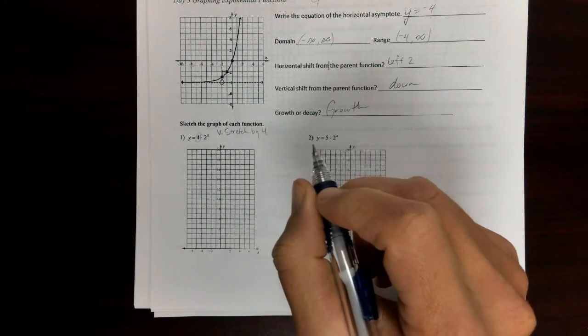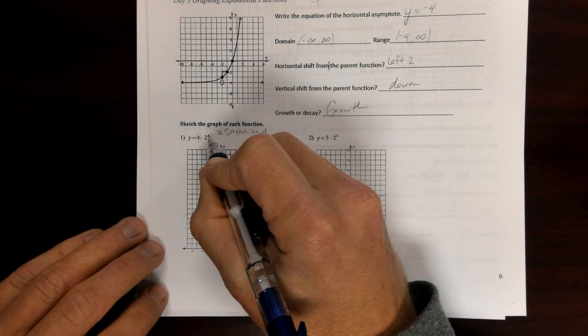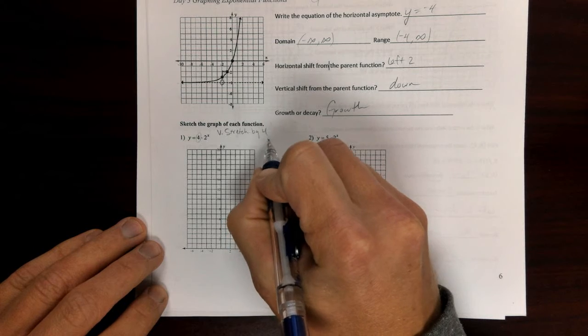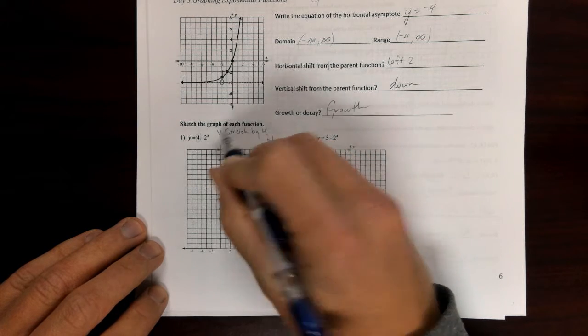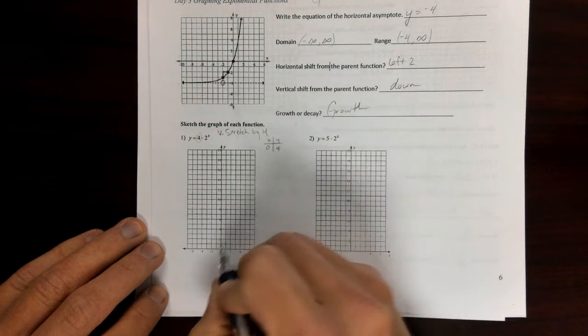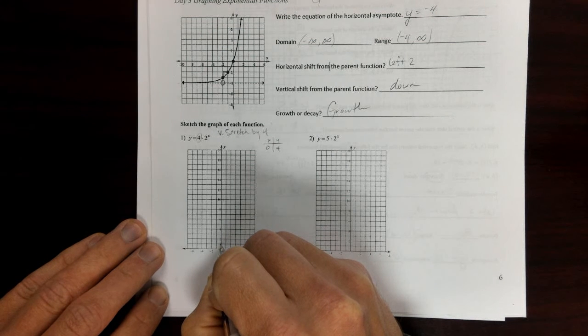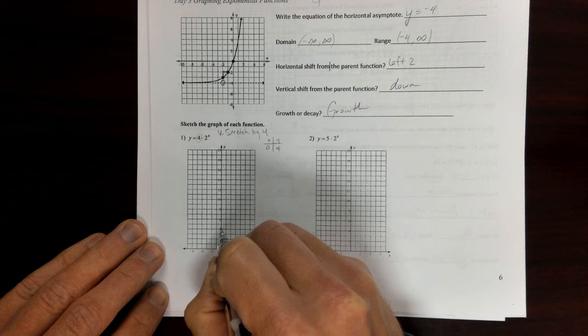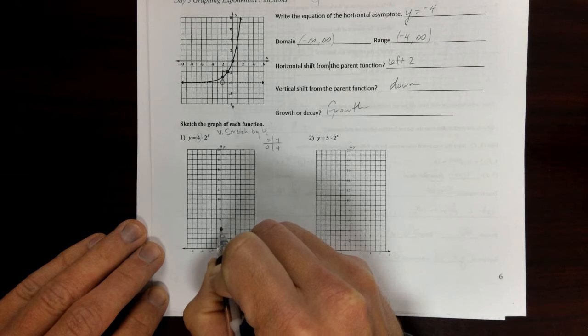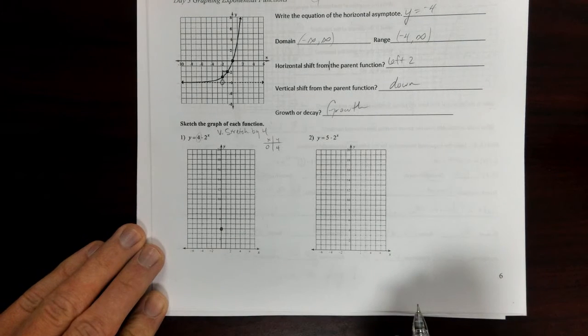Alright, so let's plot our first point. If I plug in 0 here, so I have an x of 0, I get 2 raised to 0 is 1, so 0, 4. So we have a point at 0, and instead of being at 0, 1, which is my parent point, we're going to go up to 0, 4. So there's our point right there.